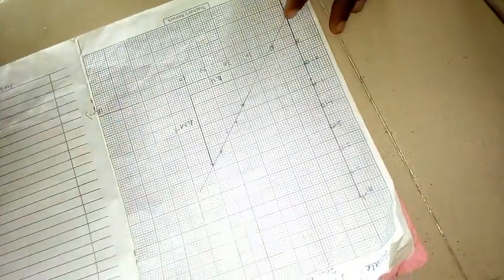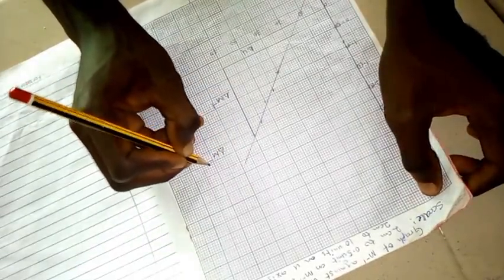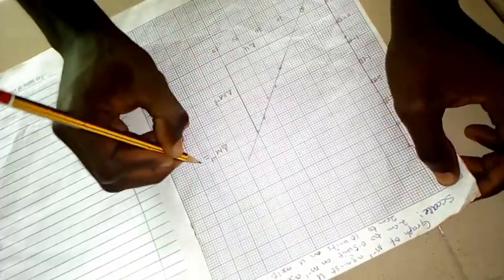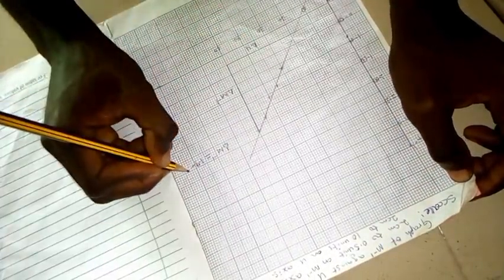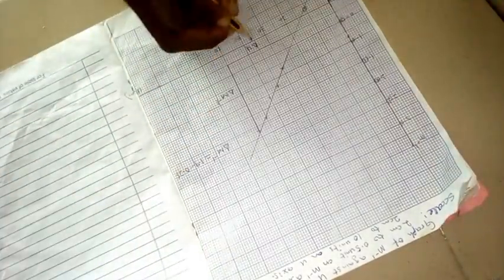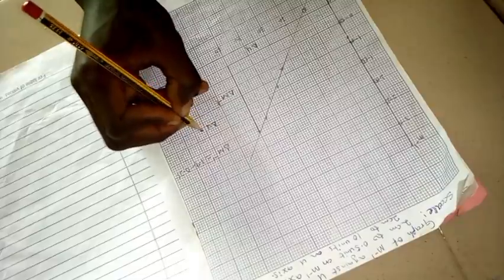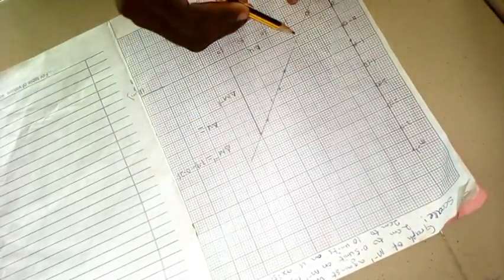So change in M inverse equals 1.9 minus 0.25. Now for change in U, change in U equals 50 to, what do we have here?